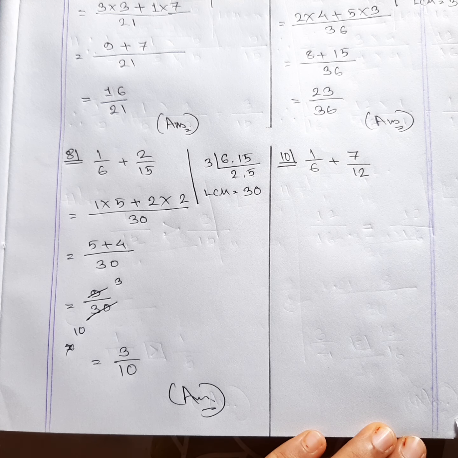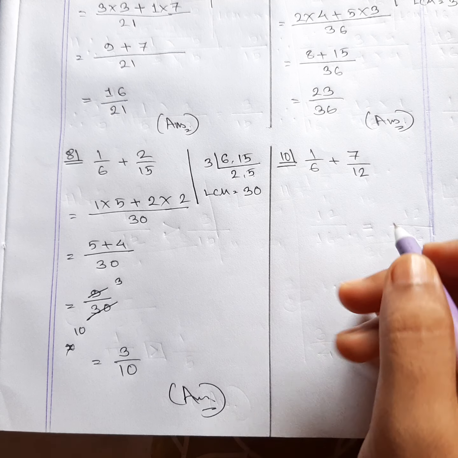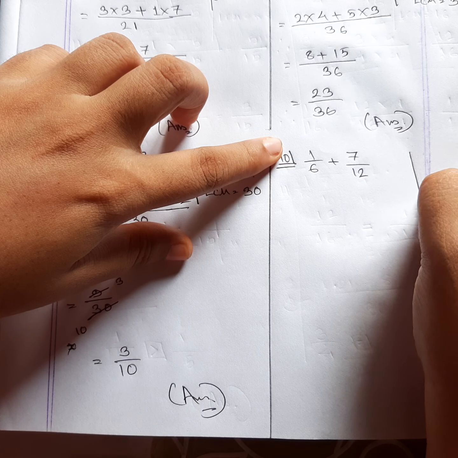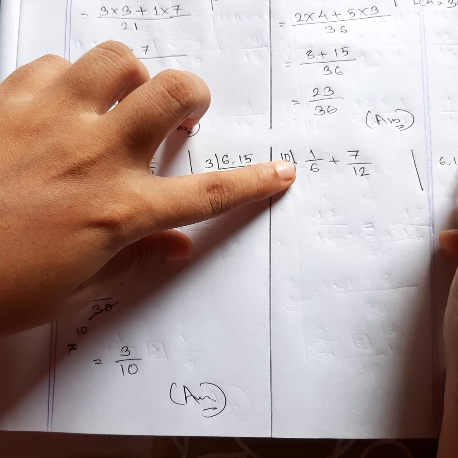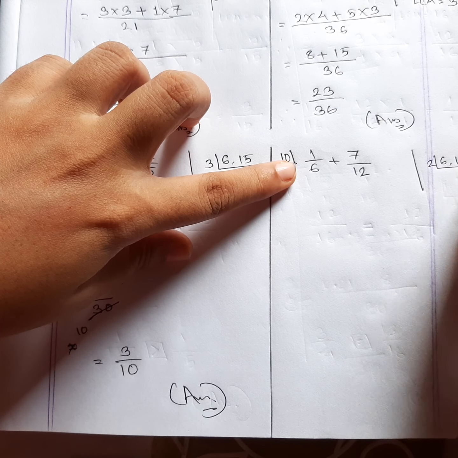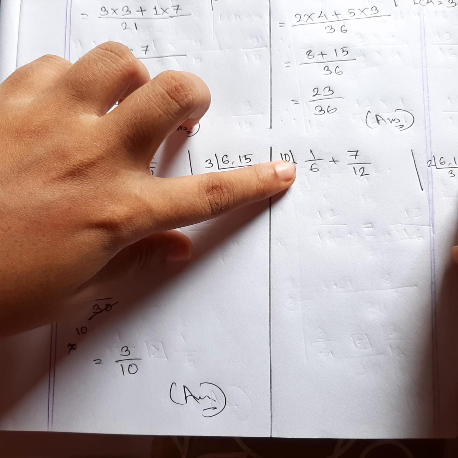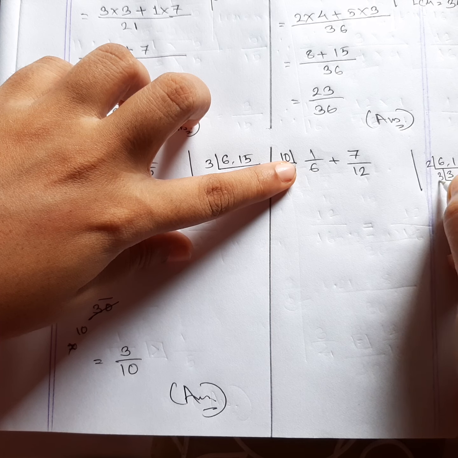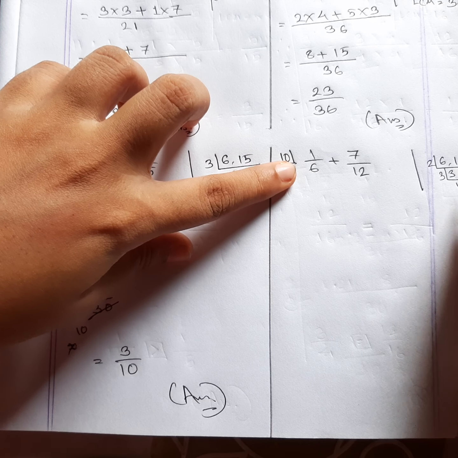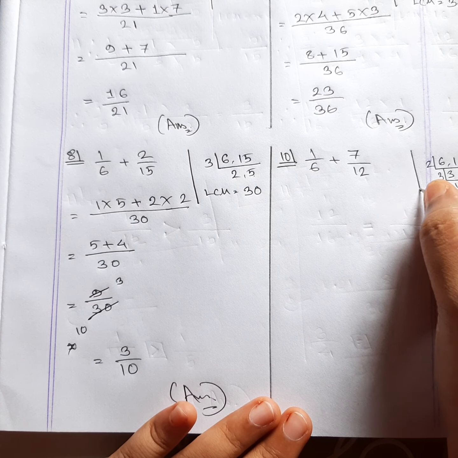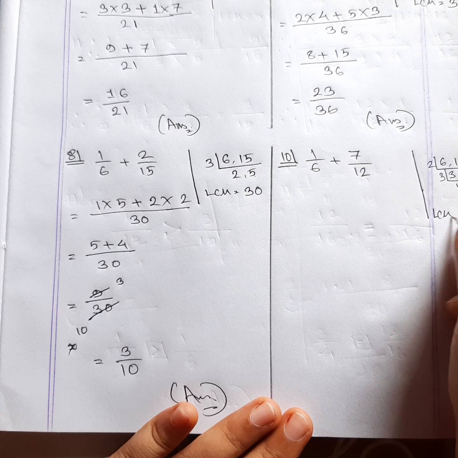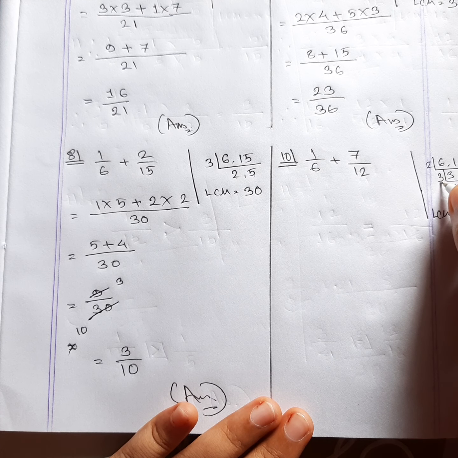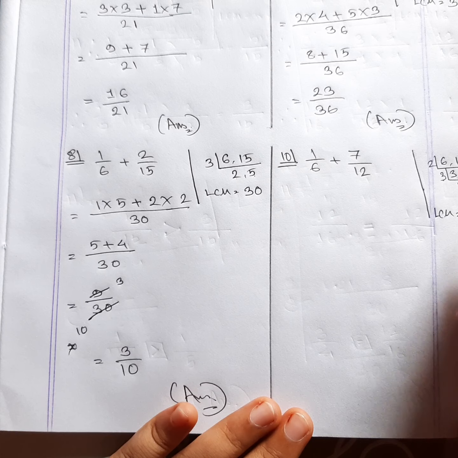Now we are going to do the last part, and this one is having, let me find out the LCM. LCM is 12. 6, 12.